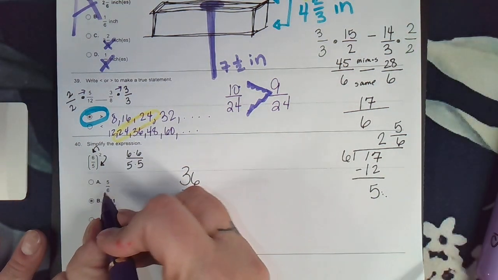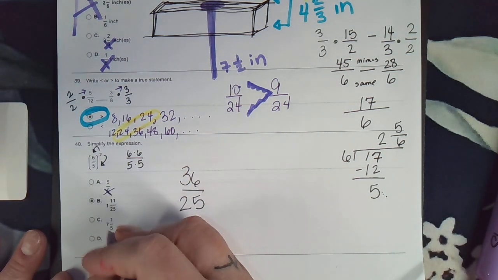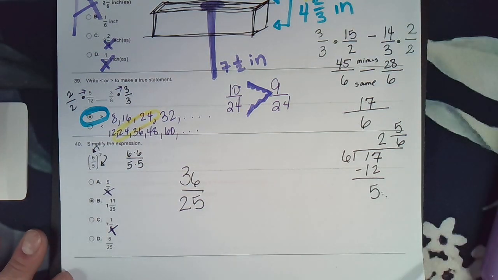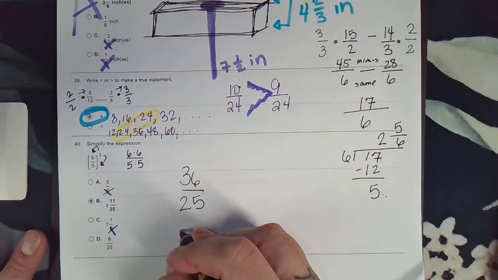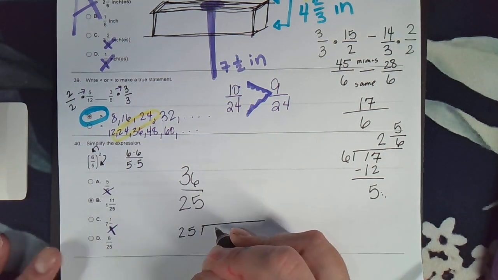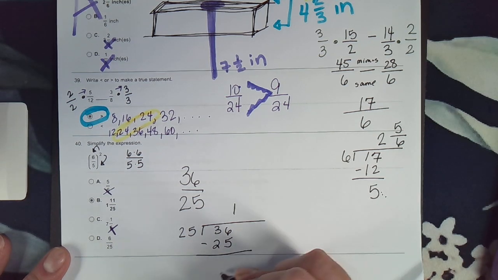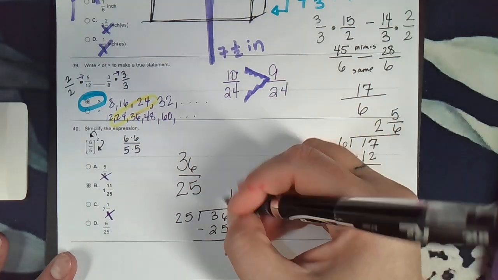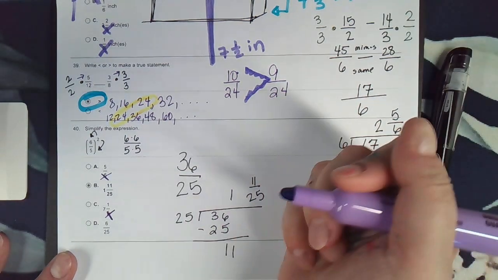Answer choice A has the wrong denominator. Answer choice C has the wrong denominator. The only other thing we can do is maybe divide this and see what happens. 25 goes into 36 once with how many left over? 11 left over. So 1 and 11 over 25. B.